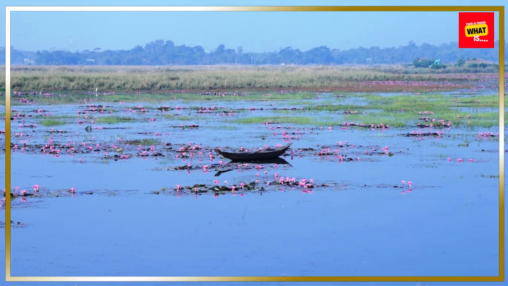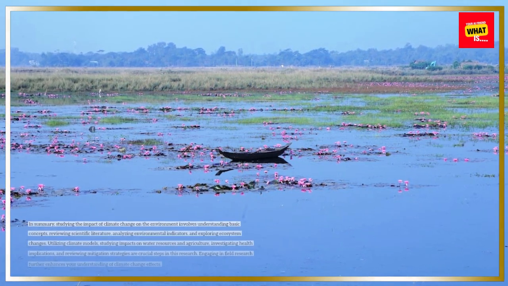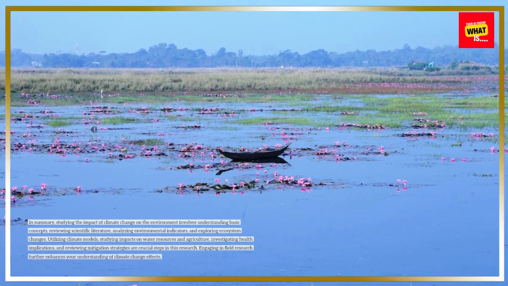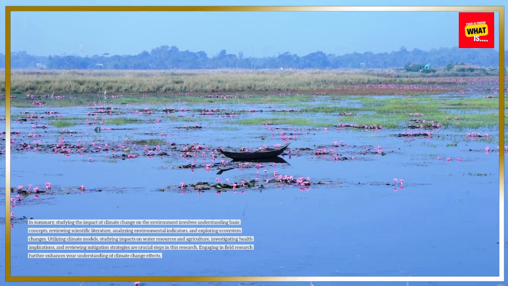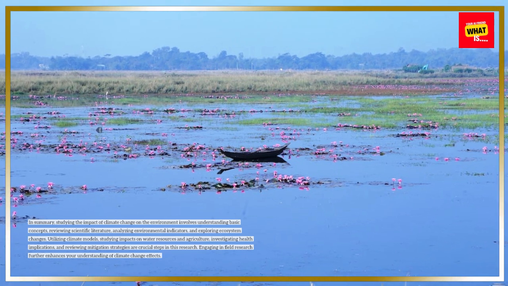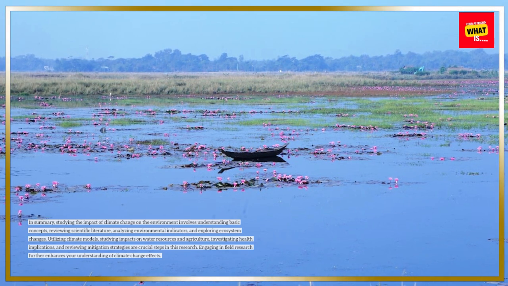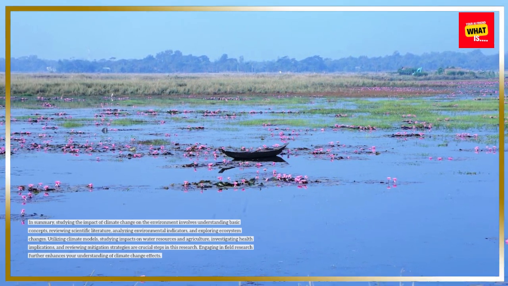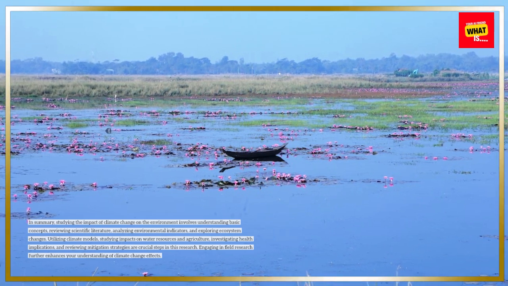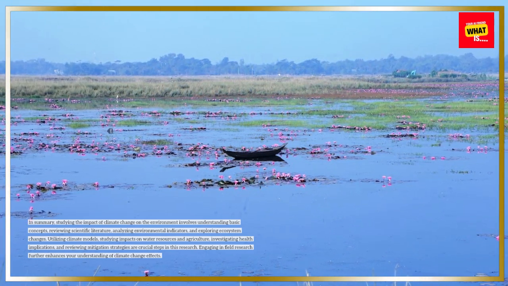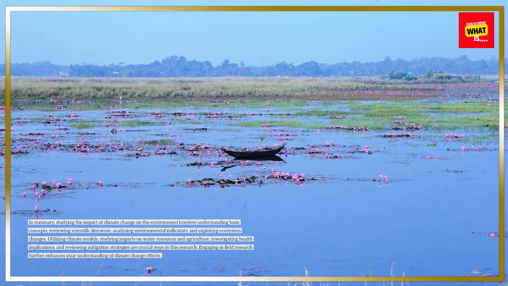In summary, studying the impact of climate change on the environment involves understanding basic concepts, reviewing scientific literature, analyzing environmental indicators, and exploring ecosystem changes. Utilizing climate models, studying impacts on water resources and agriculture, investigating health implications, and reviewing mitigation strategies are crucial steps in this research. Engaging in field research further enhances your understanding of climate change effects.